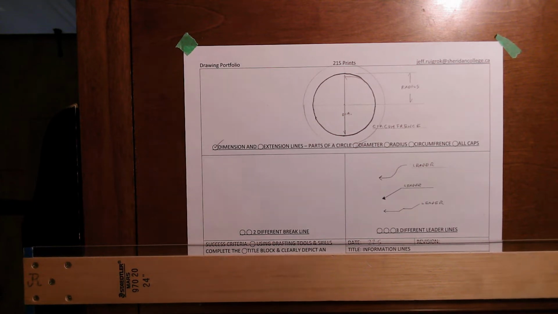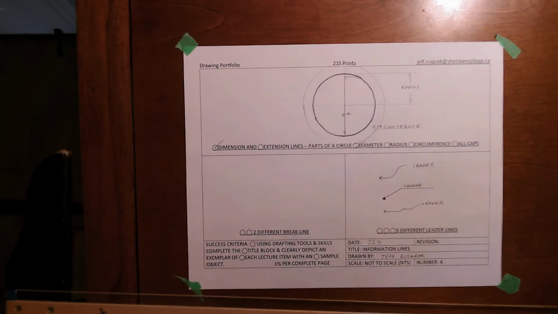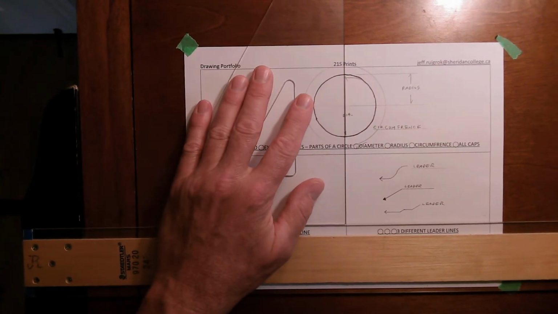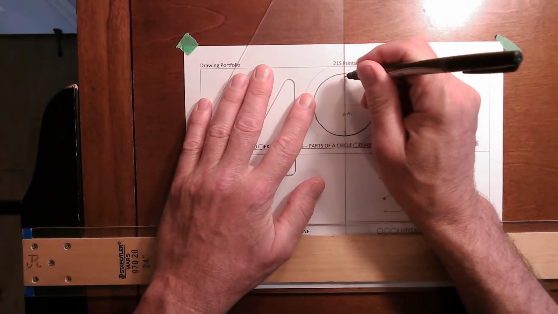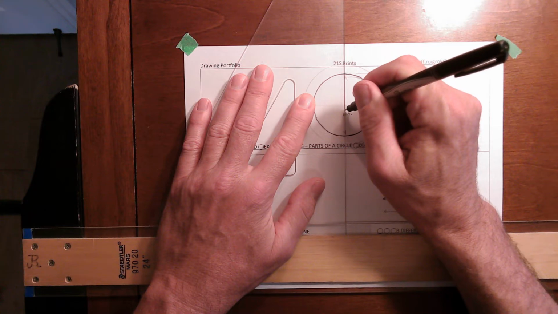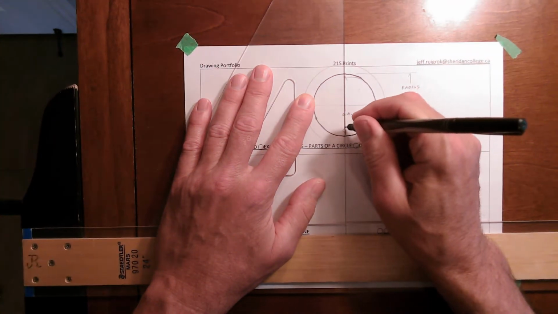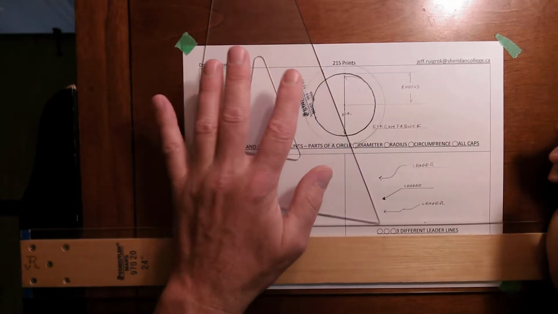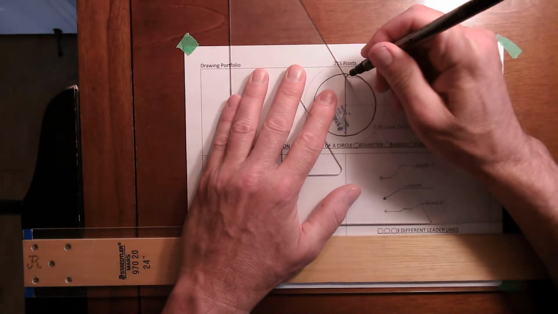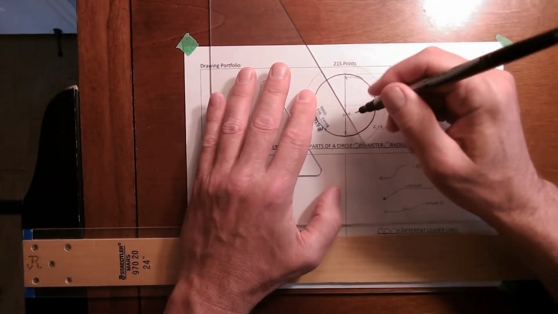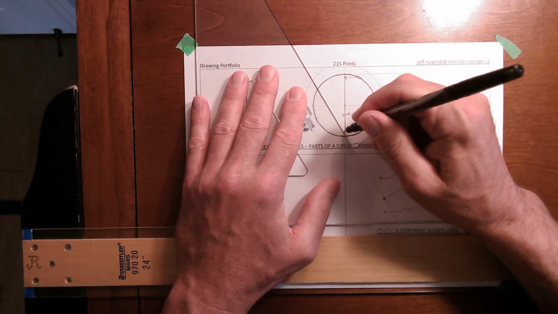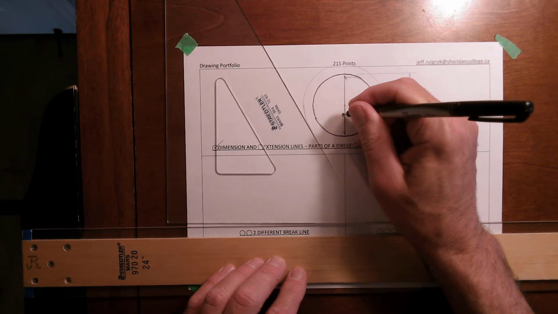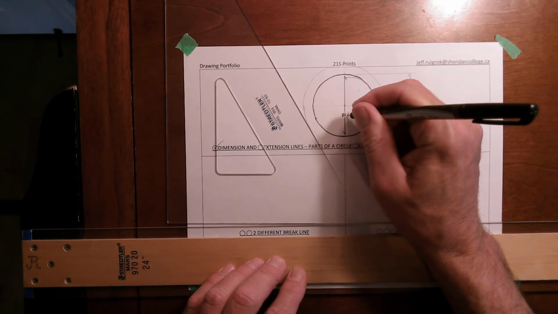And then I'm going to take a smaller marker and do things such as our dimension line here. And I'm using an abbreviation for diameter.